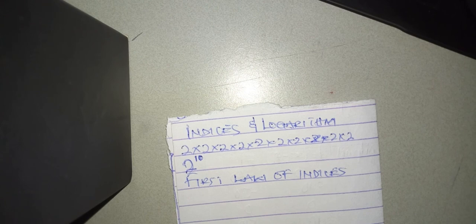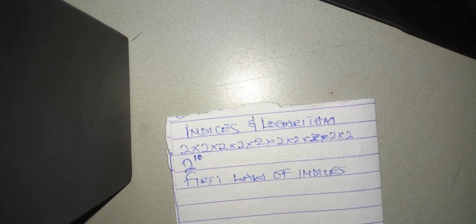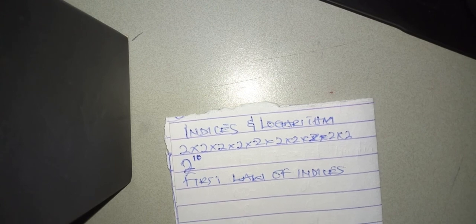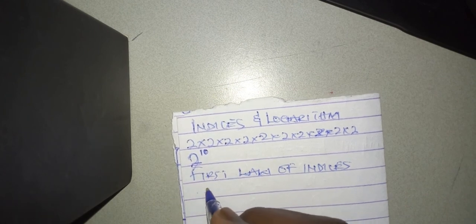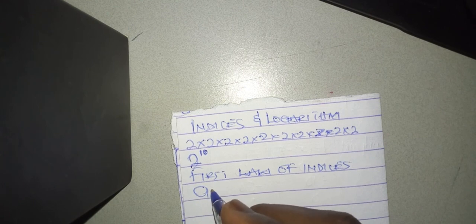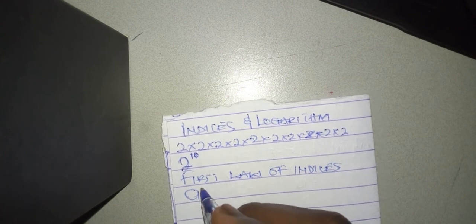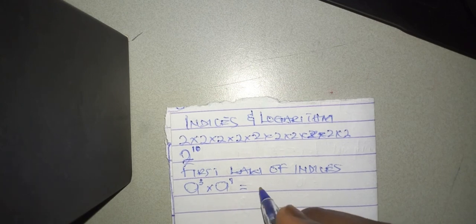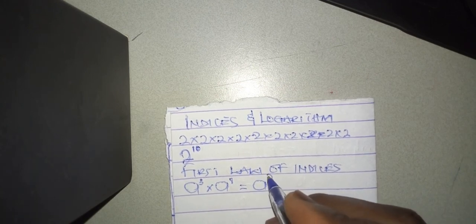Yes, the product law. Yes. So now, if I have a to the power 3 multiplying a to the power 4, now this will give me a to the power 7.